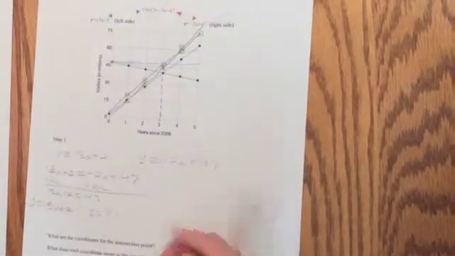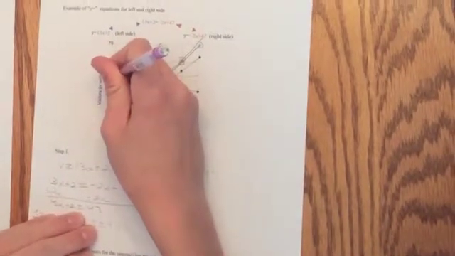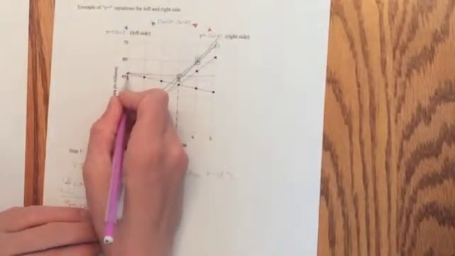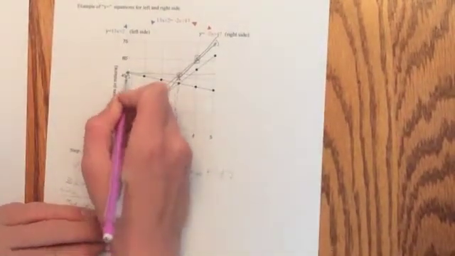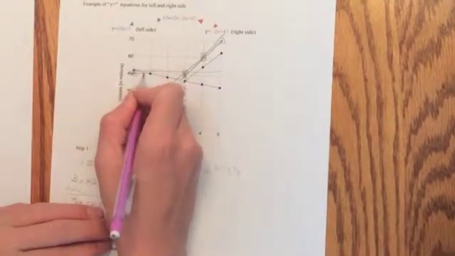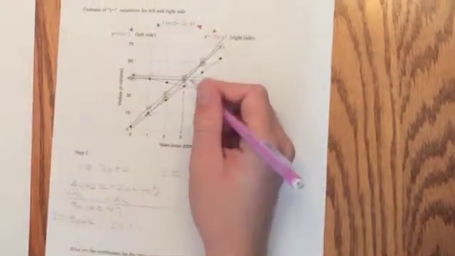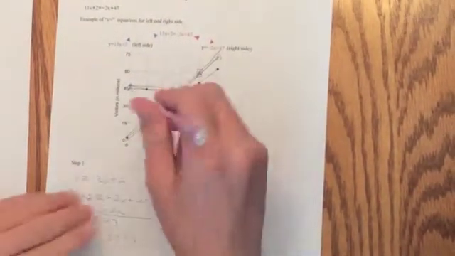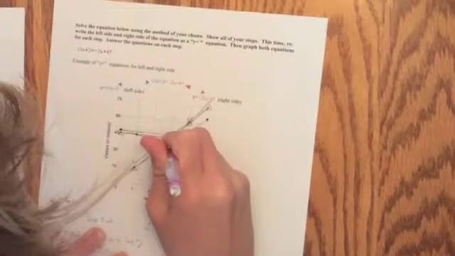Okay. And now do y equals 45. y equals 45 means the y-intercept is 45. So there is a horizontal line straight across. Okay. Now put your point on the point of intersection of those two lines you just did.